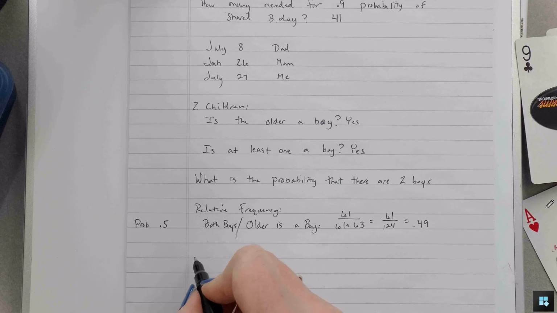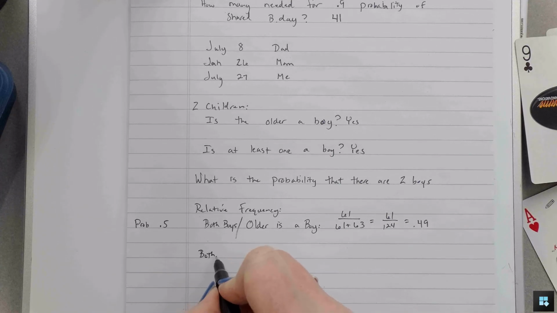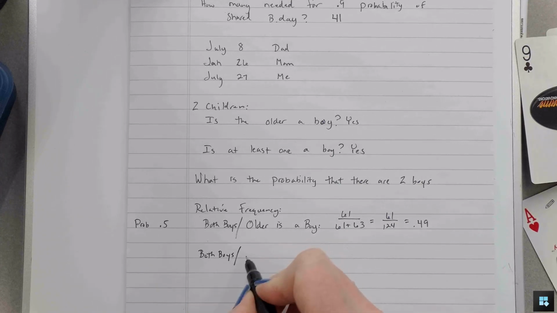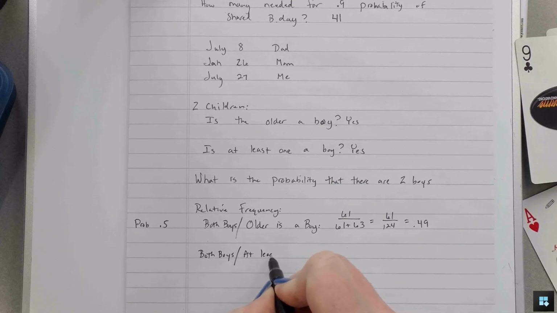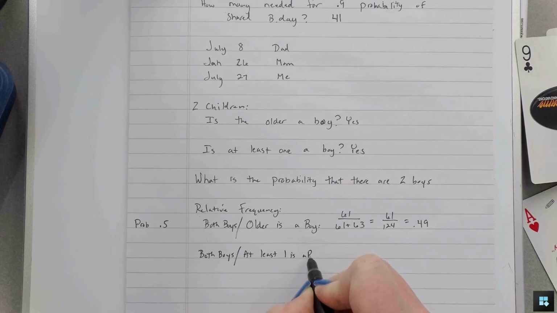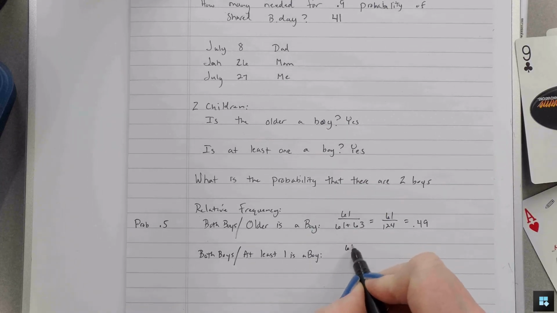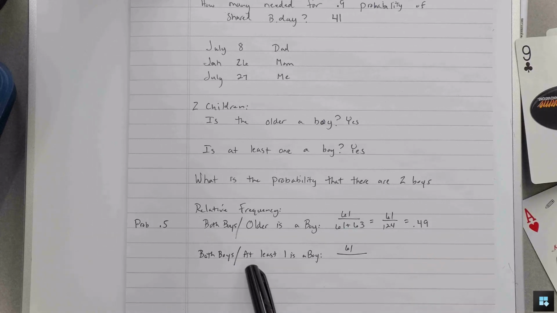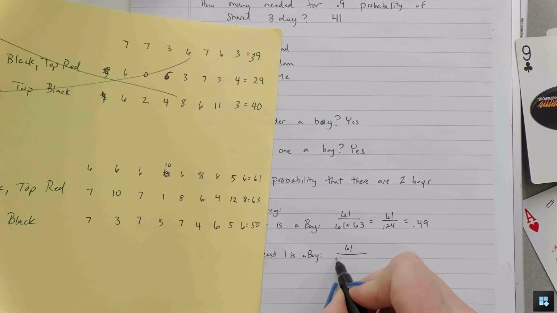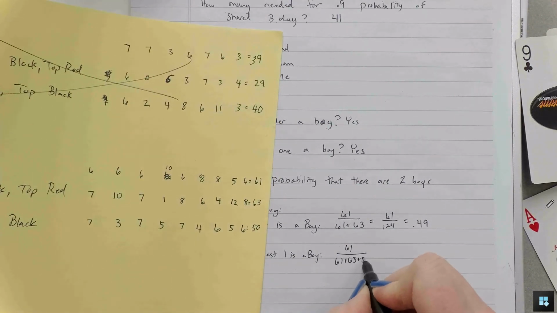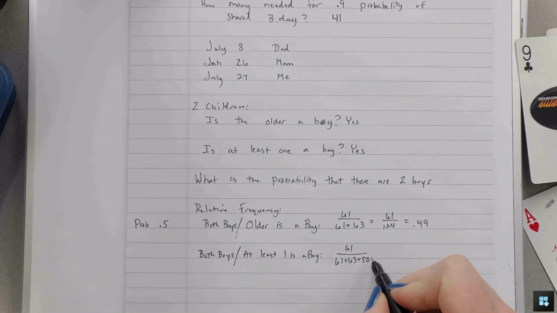Now let's see, is at least one a boy when we look at both boys? So both were boys in 61 out of all the cases. At least one was a boy in all three that I had you write down. So all three of these, the 61 plus the 63 plus the 50, those all had at least one a boy. So 61 had both boys out of the ones where at least one was a boy.